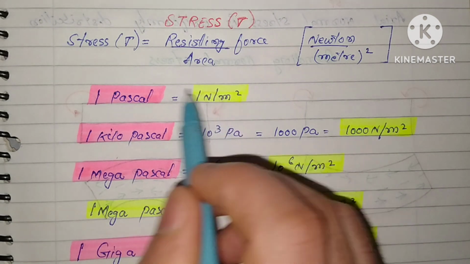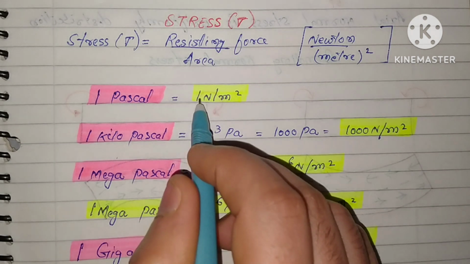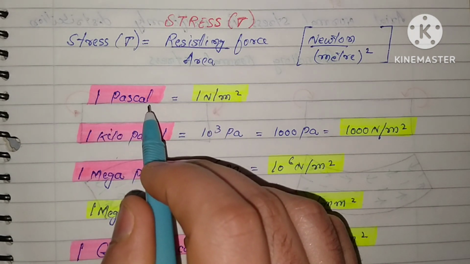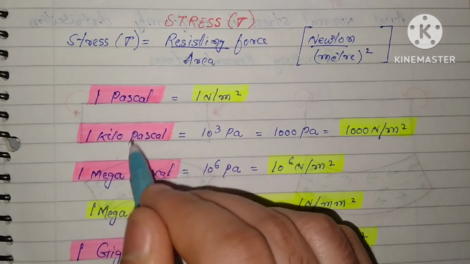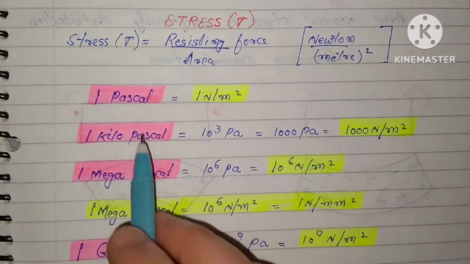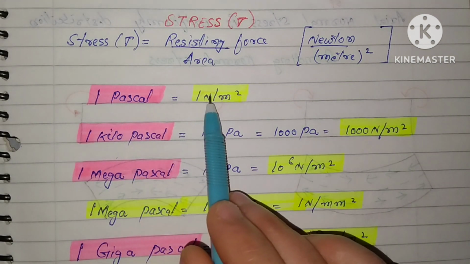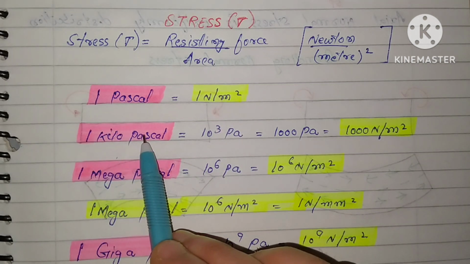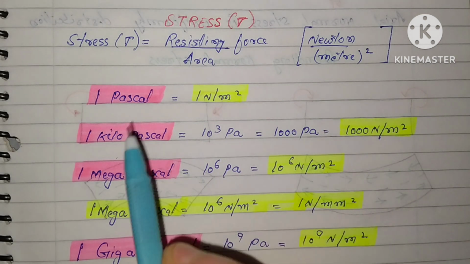1 Newton per meter square is called 1 Pascal, that we already discussed. If the force or stress is big, we will represent it in kilopascals. These all are the units of stresses. The smaller unit is 1 Pascal, and 1 Pascal is 1 Newton per meter square. Another unit is 1 kilopascal. 1 kilopascal means 1000 pascals, that is 1000 Newton per meter square.